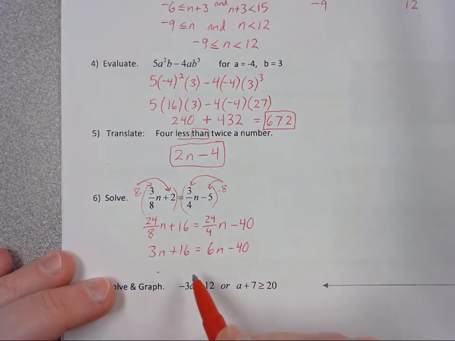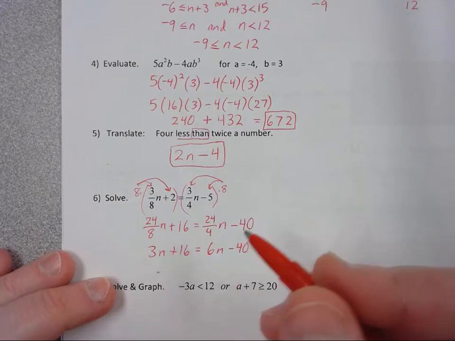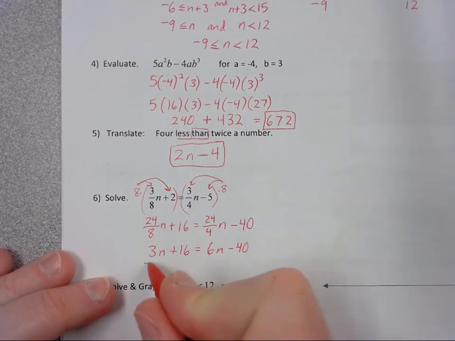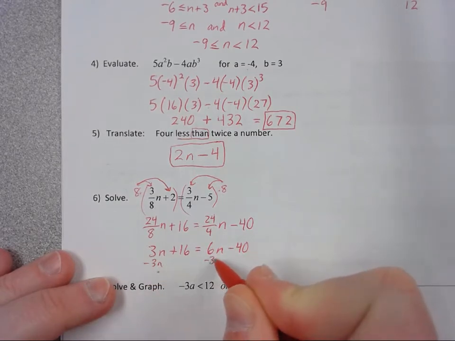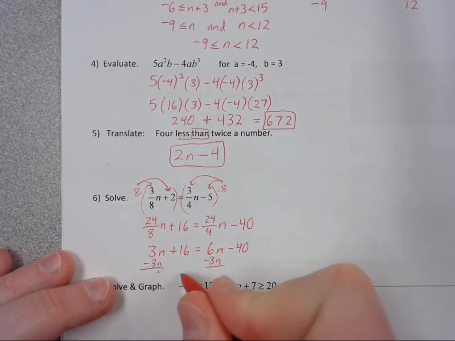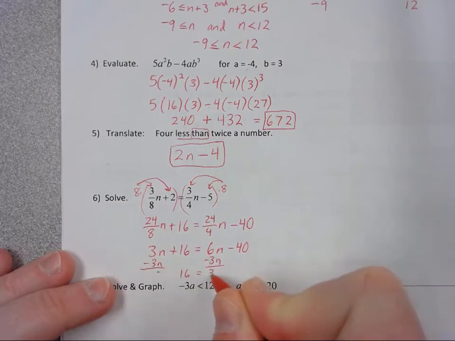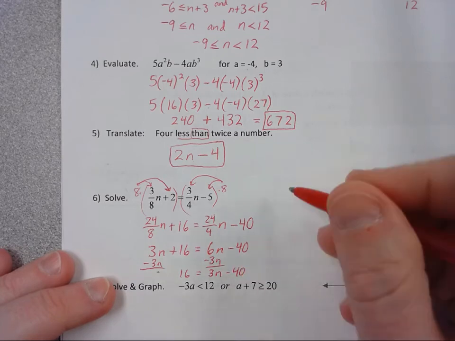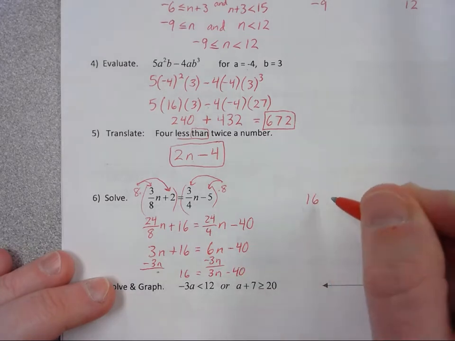Now I want to get the variables to one side. So I'm going to subtract the 3n from both sides to get 16 equals 3n minus 40. And copy that over. 16 equals 3n minus 40.